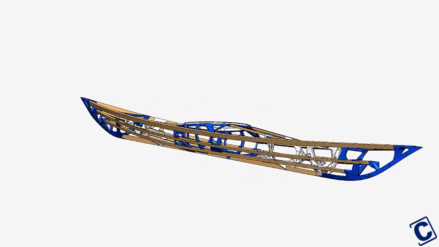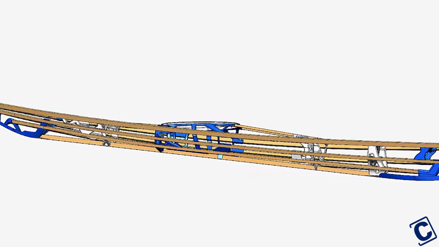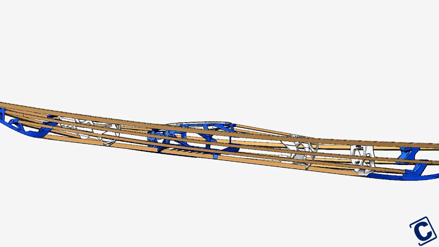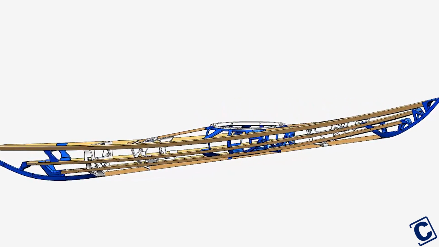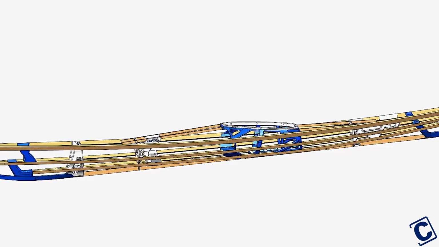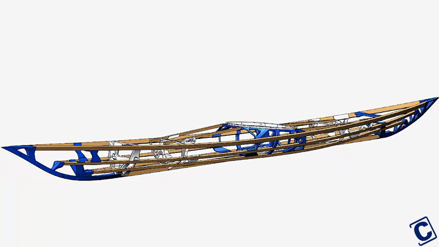After having used Inspire to help guide the internal structure of my kayak, and then validating my design with SolidWorks Simulation, in the next video, I'll show how I took the design from the computer screen to the real world using 3D printing, and then finally assembled the whole design and launched.